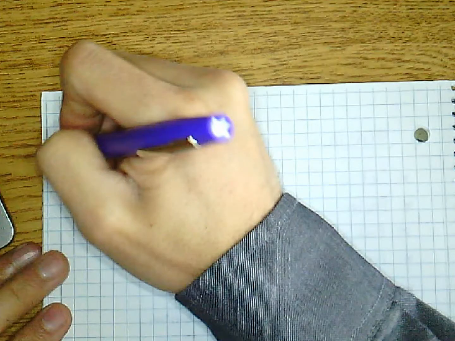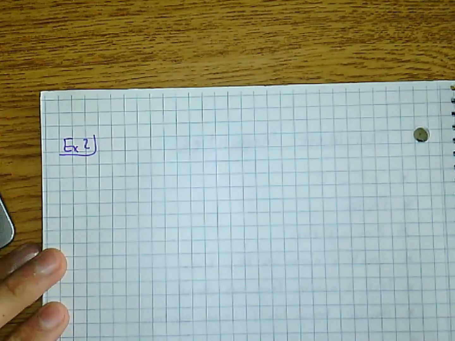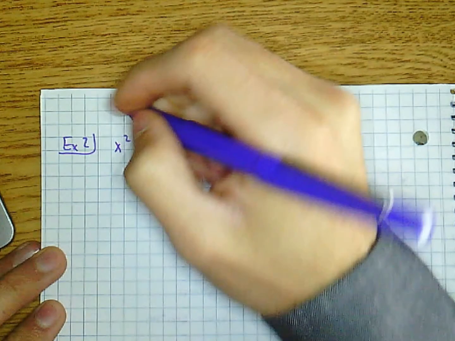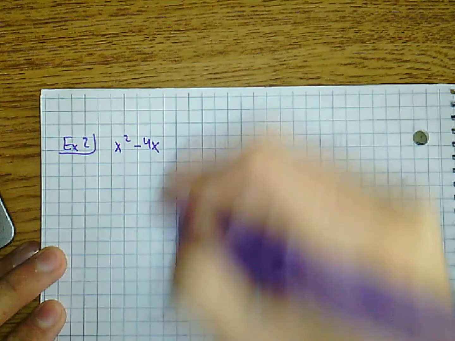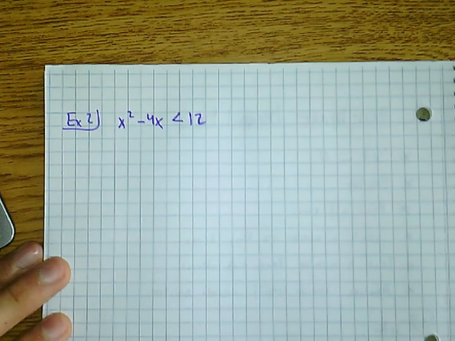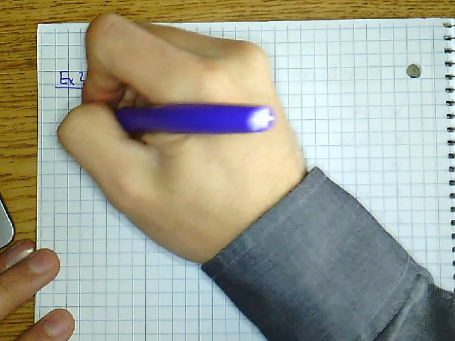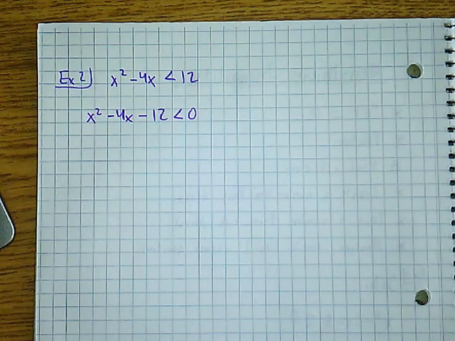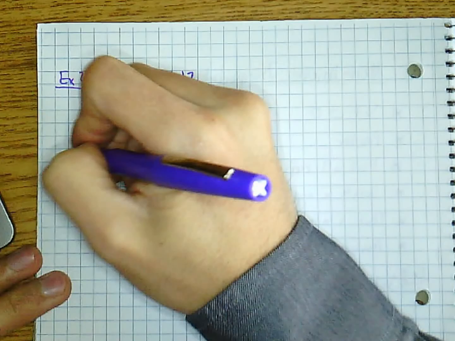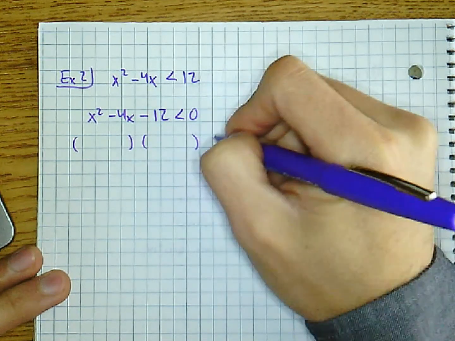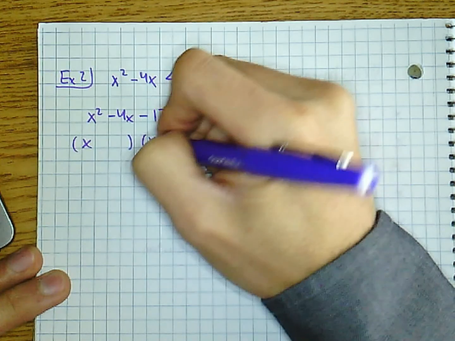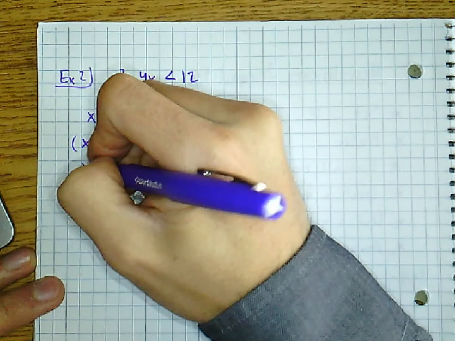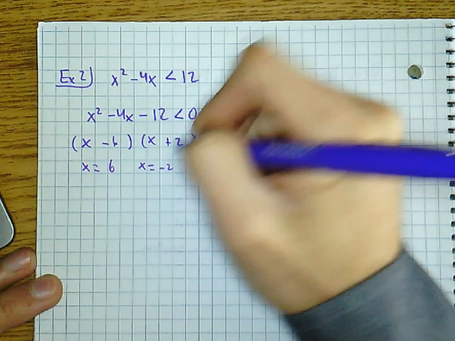Example number 2. I have x squared minus 4x such that you are less than 12. Okay, so first step, we're going to set this equal to 0. Second step is I'm going to try to factor this out. So this would be x, and let's see, minus 6 and plus 2. So that gives me x equals 6 and x equals -2.